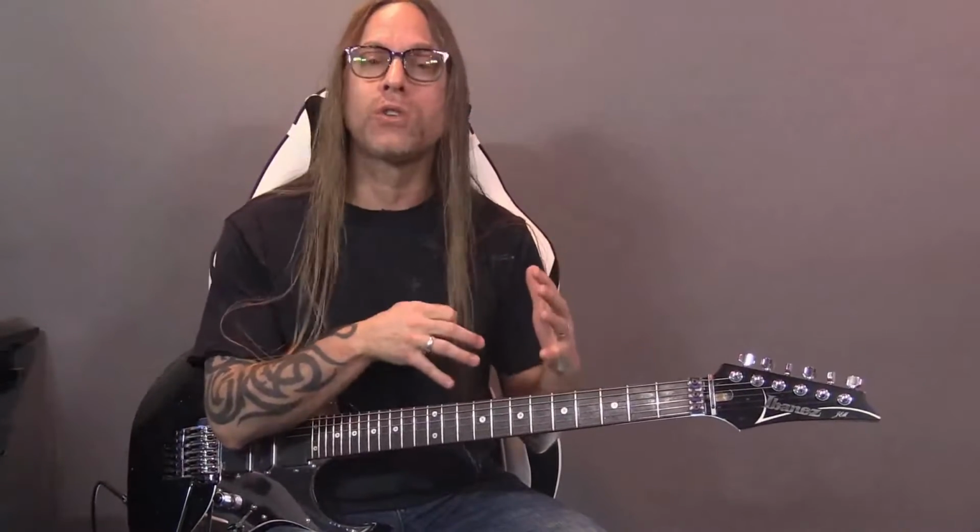3 ideas to help you better understand how to visualize the connectivity of the positions of your guitar. In this case, we're going to be using the pentatonic scale, but you could use any scale that you want.